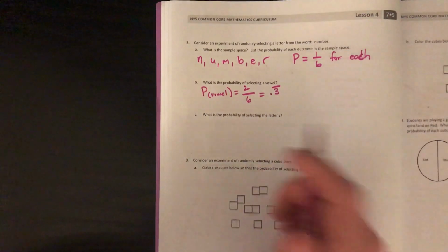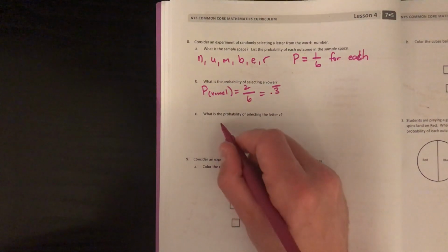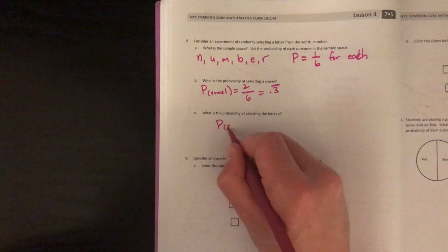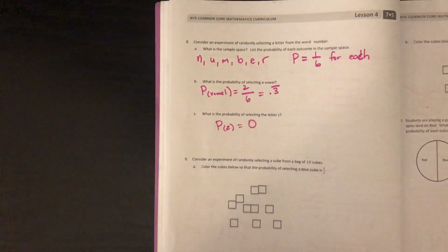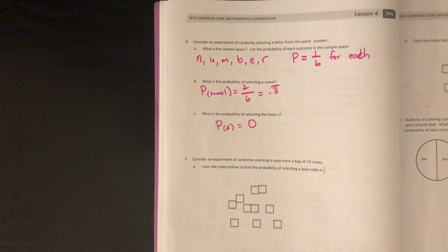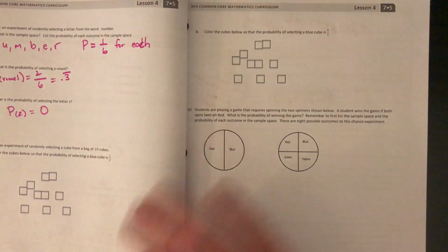Okay, and what is the probability of selecting Z? Well, the probability of getting a Z equals 0 because there are no Z's. So that one's just a trick question. All right, I'm going to skip a couple of these.